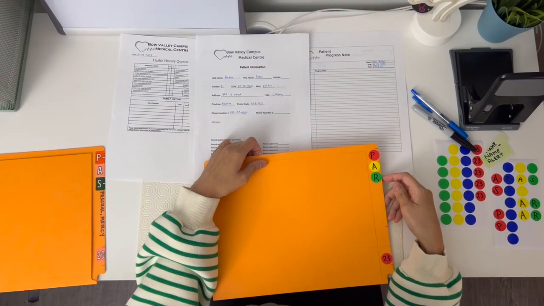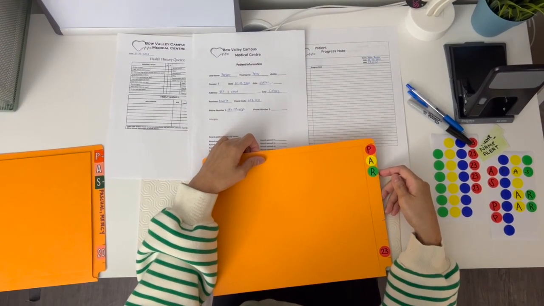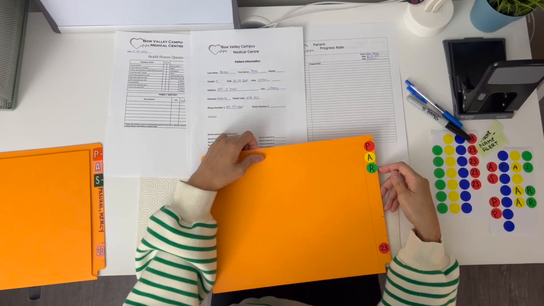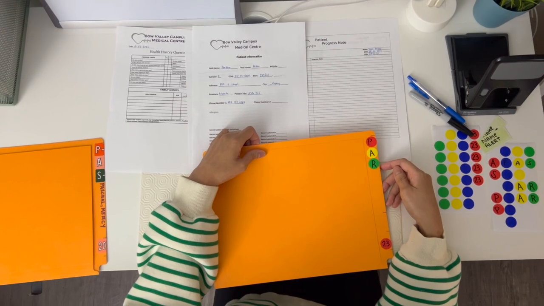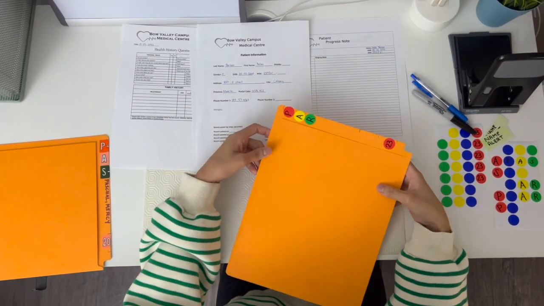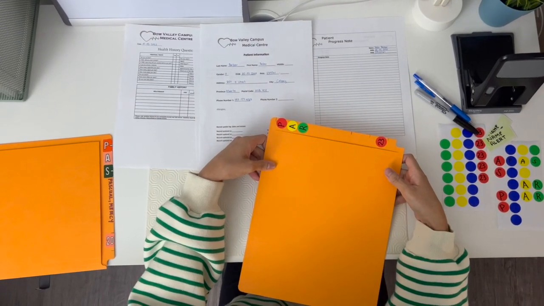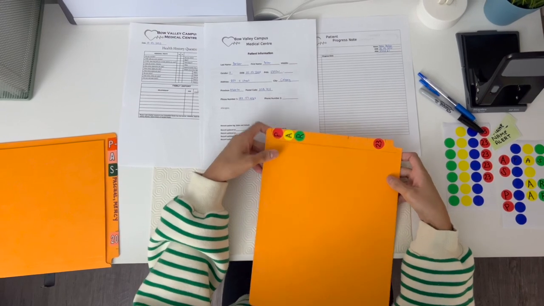Finally, we will write the patient's name on the file. We need to make sure that we follow the standard procedure of the office for easy accessibility. The procedure for writing the patient's name is the surname followed by the first name, so that when the file is picked, it's easier to read and put back on the filing shelves.